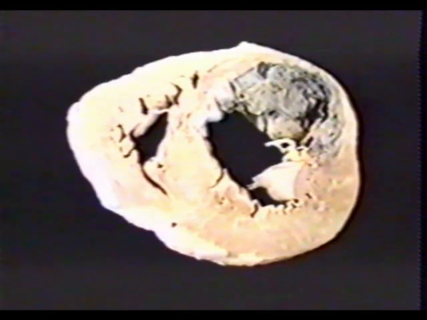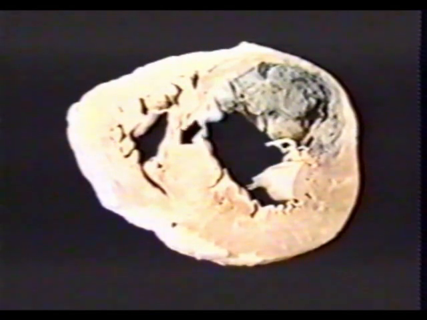Here is a third specimen with anterior infarction. In this case, the short axis section shows thinning of the anterior septum and anterior free wall with infarct expansion. Note that the inferior septum is normal. This is a large mural thrombus.